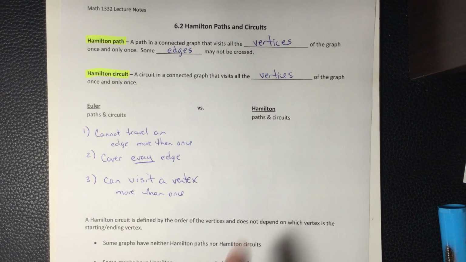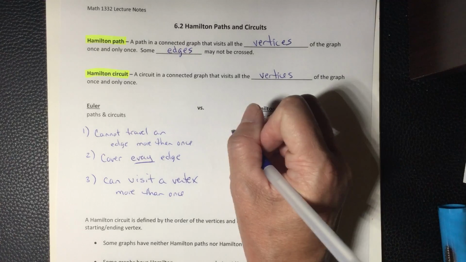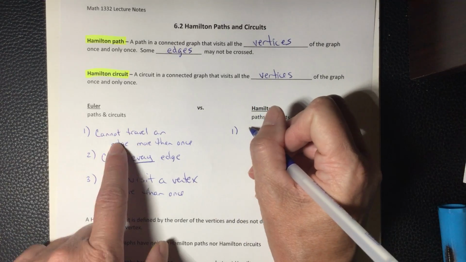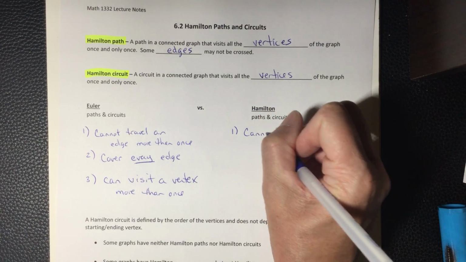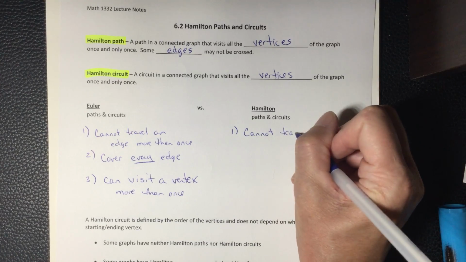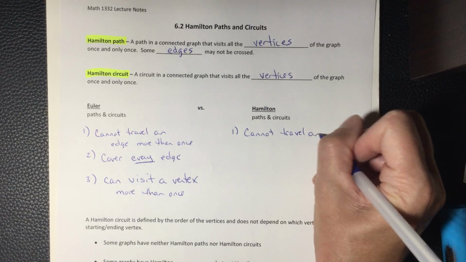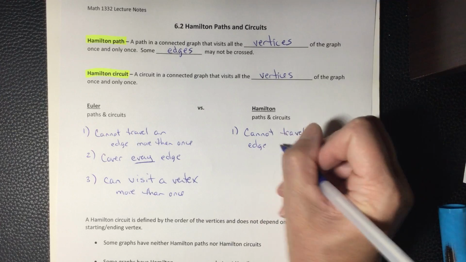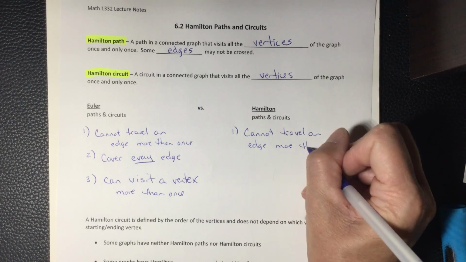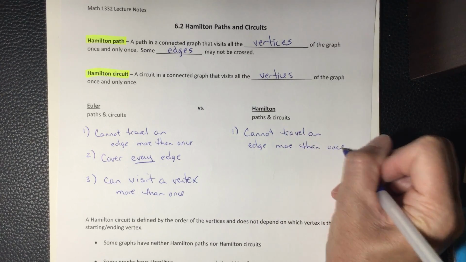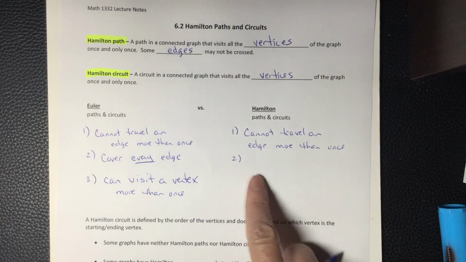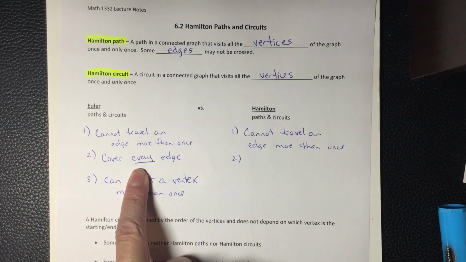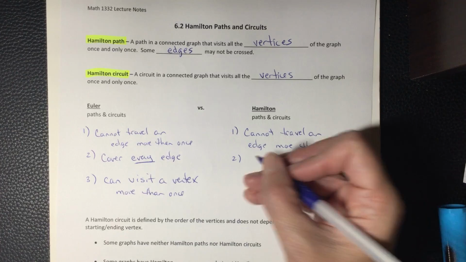So they're very concerned with vertices. Now the first one is the same as it is over here. We still cannot travel an edge more than once. But this one's going to be different. In Euler, we want to cover every edge.